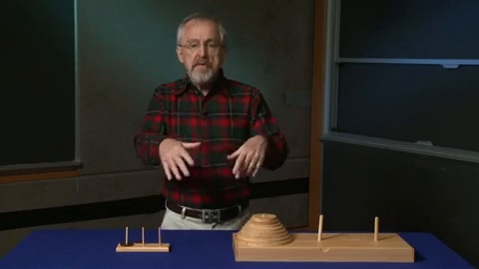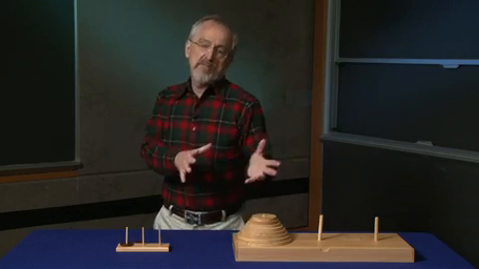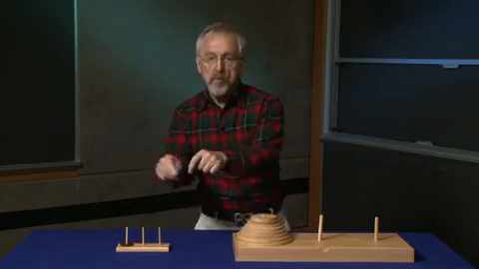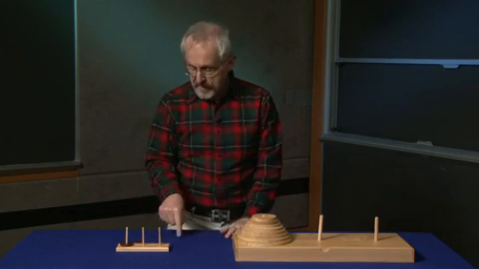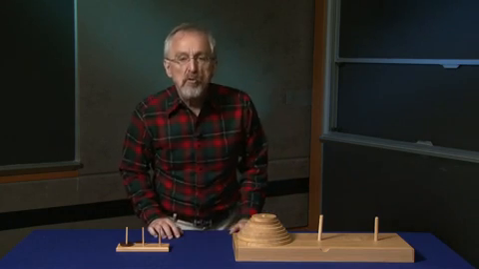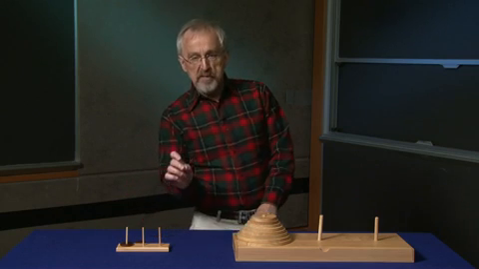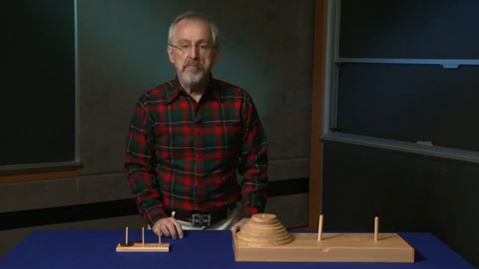You have to pretend to be Dr. 3 and Dr. 5 and Dr. 7. You have to pretend to be those doctors when you're doing this. But here's one of the key hints. What do you do on the first move? Where do you take the smallest guy, the smallest disk, and where do you put it?